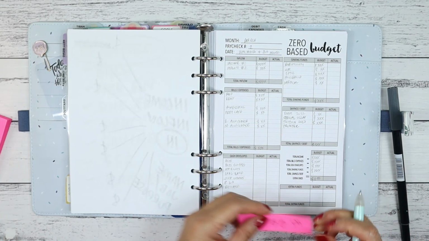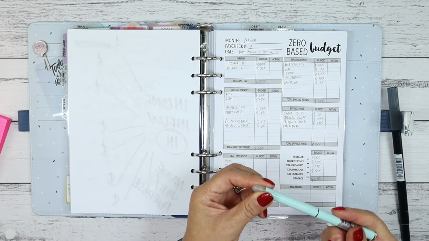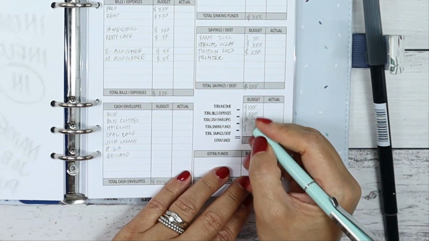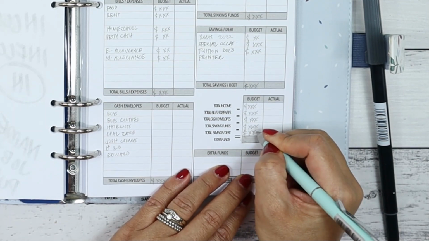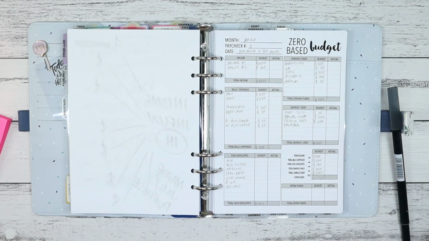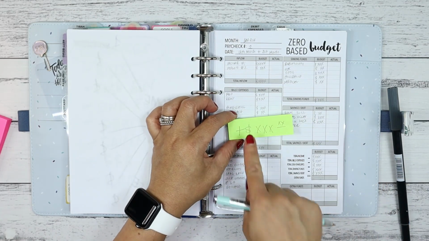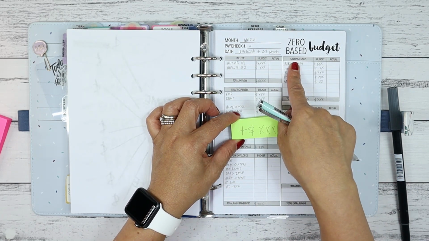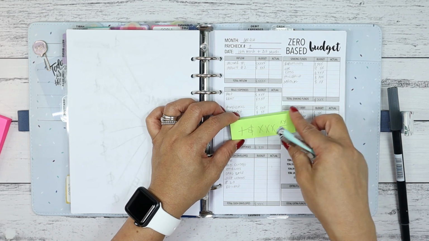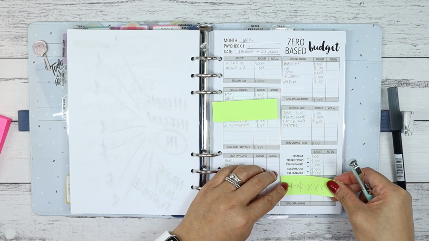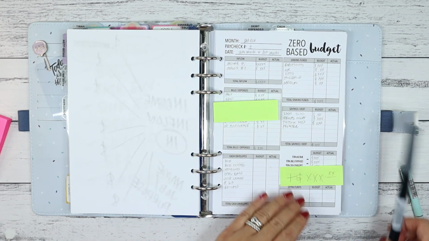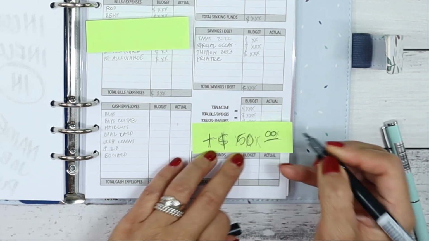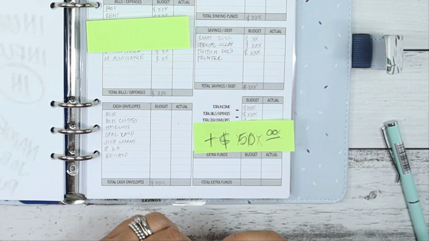Now what happens if your equation is plus? That's fantastic. It means you've got more money coming in than you have accounted for. So you now need to name this money, because remember, a zero-based budget means every dollar needs a name. So let's say instead of being negative, it is now positive $50. So where are you going to put this 50?